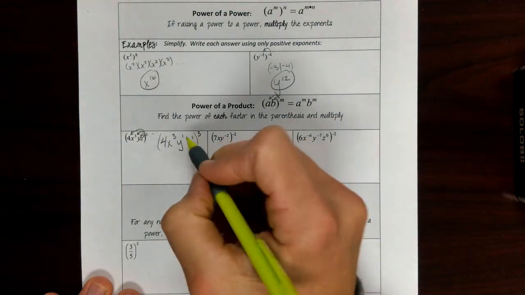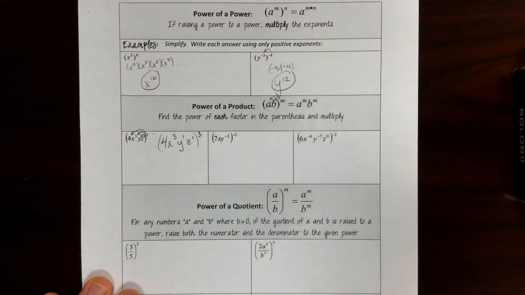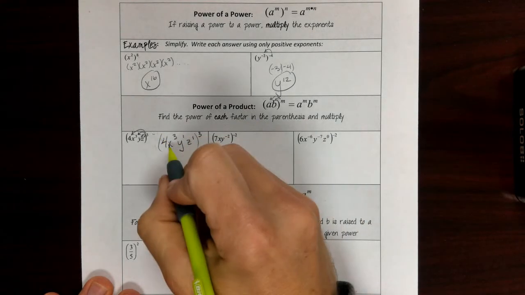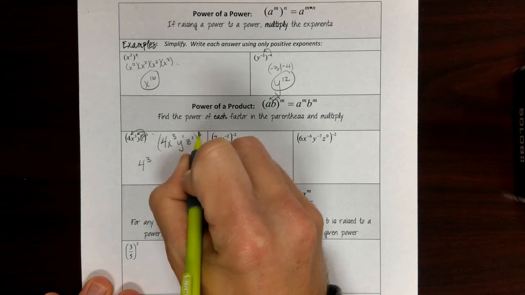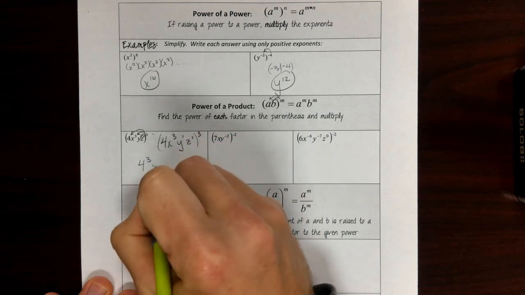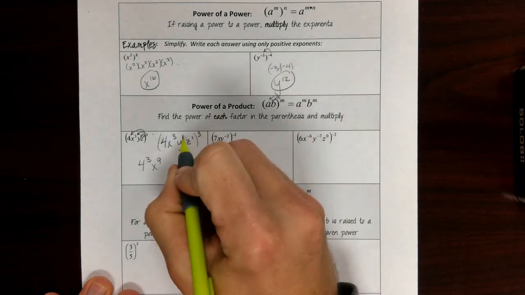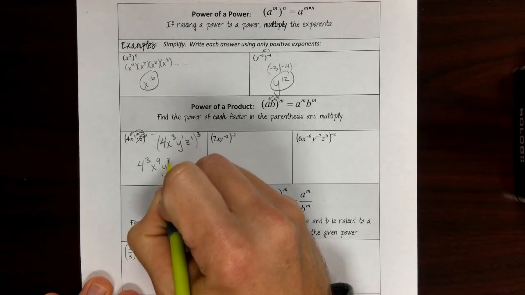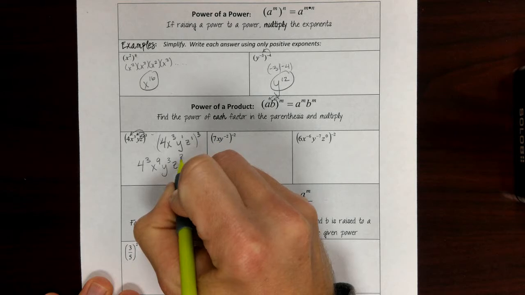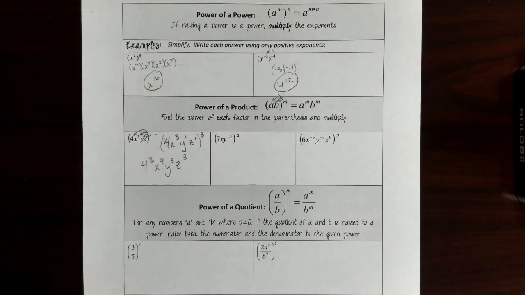Because we're going to take that 1 and multiply it by that 3, because we're raising a power to a power. So I've got 4 raised to the 3rd power. I've got x cubed, raised to the 3rd, so 3 times 3 is 9, so I've got x to the 9th. y to the 1st, raised to the 3rd, so y to the 3rd power, 1 times 3 is 3, and same thing with z. Right? So there is my answer.